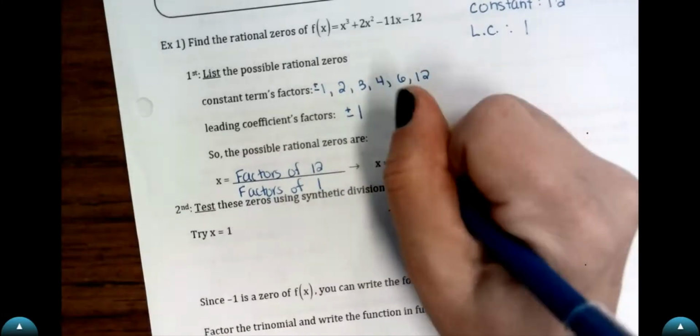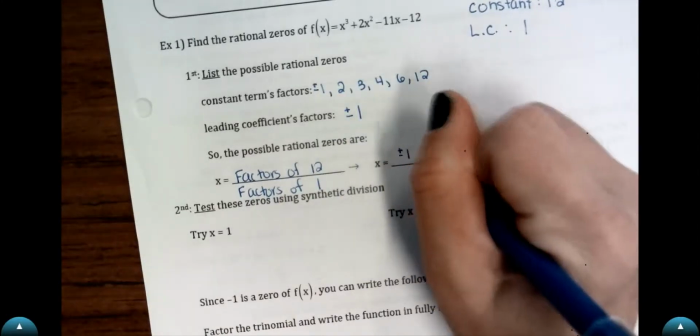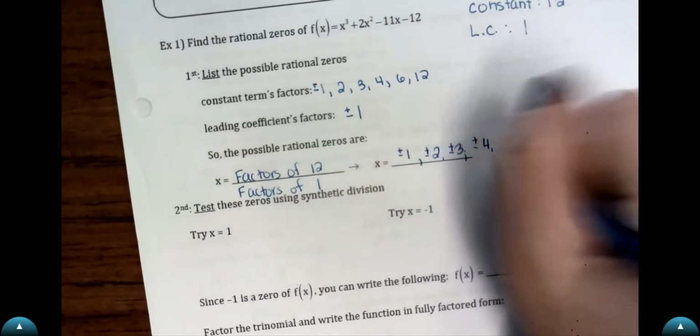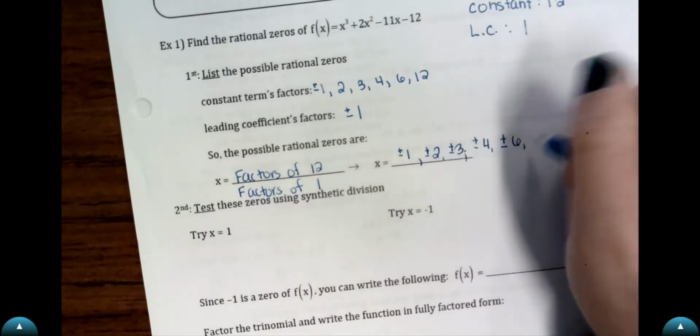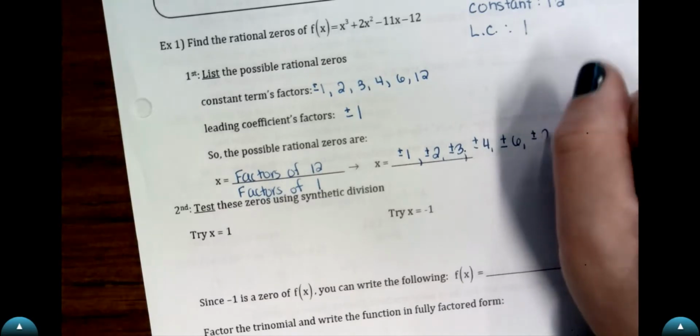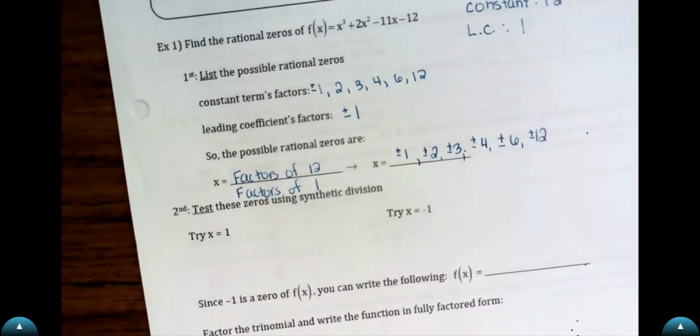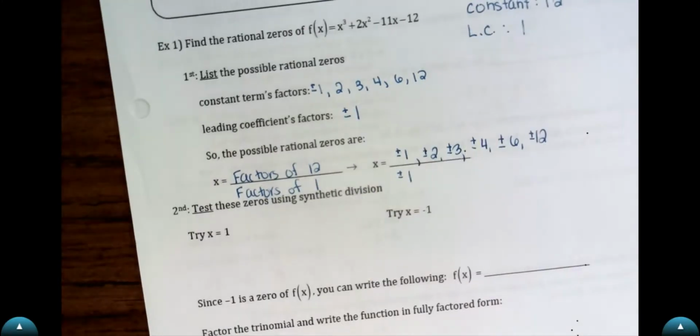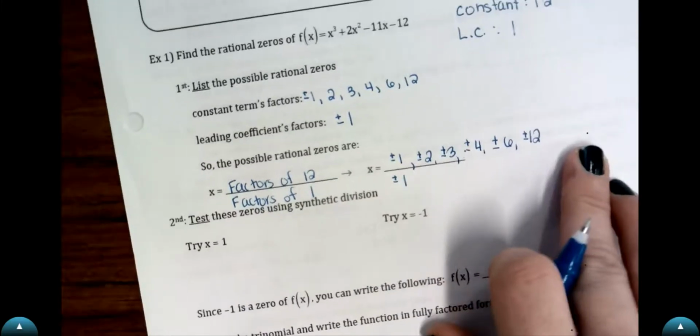So we have positive negative 1, positive negative 2, positive negative 3, positive negative 4, positive negative 6, positive negative 12. Then we're going to put that over the factors of 1, positive and negative 1. And this list can be simplified down to, in this case, just the positive and negative whole numbers.